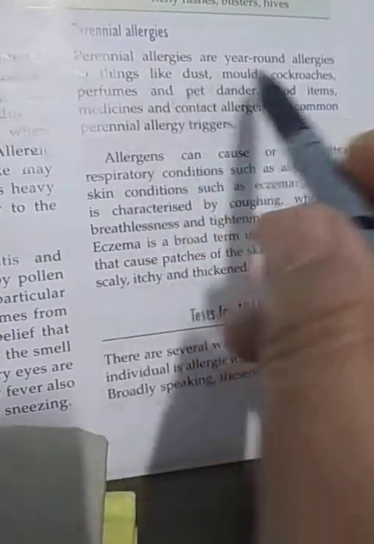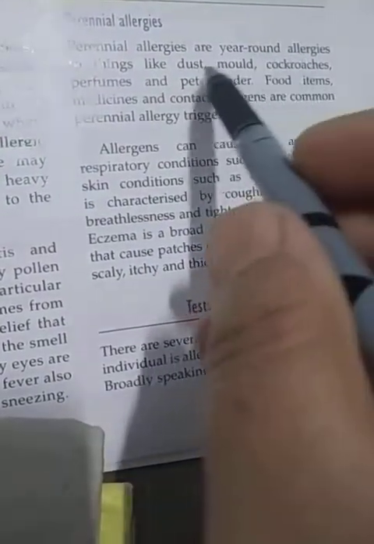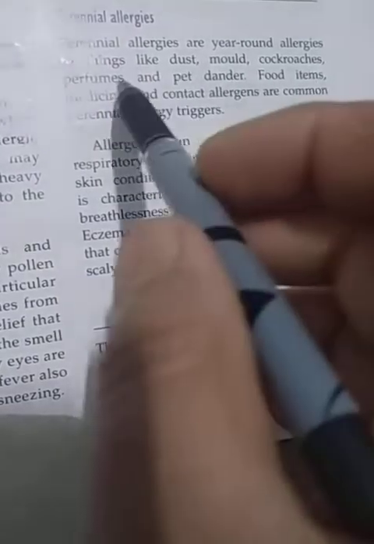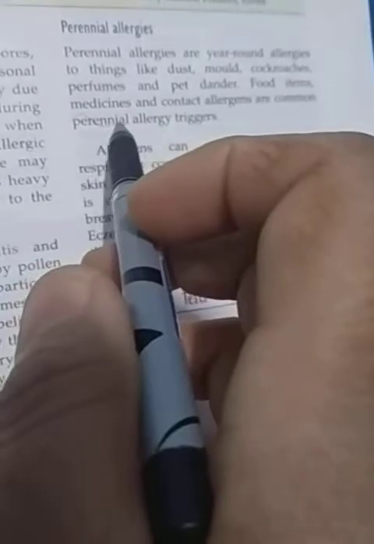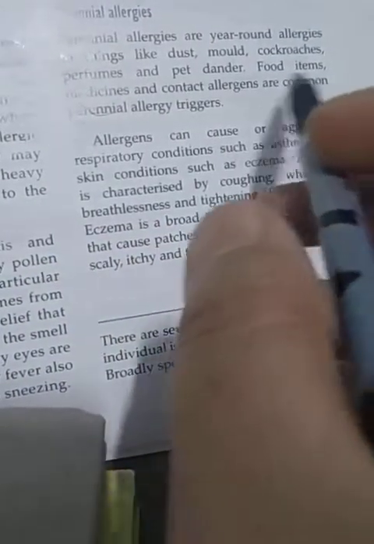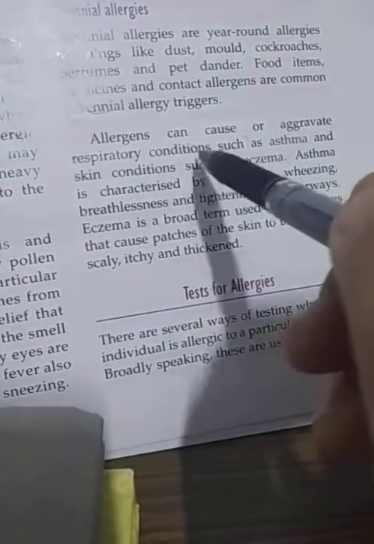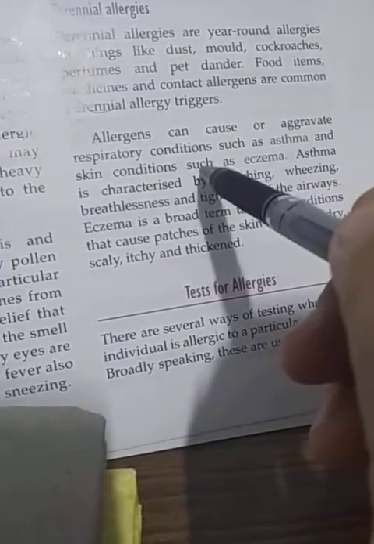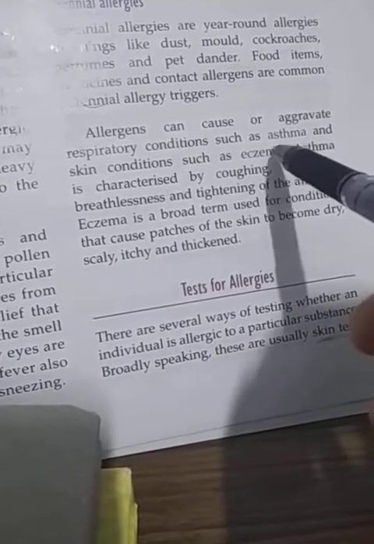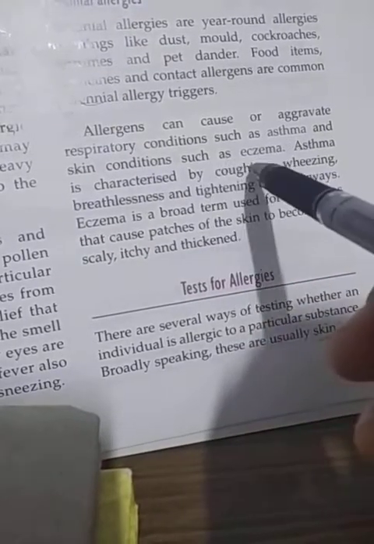Some people may be allergic to dust, mold, cockroaches, perfumes, pet dander, food items, medicines or contact allergens. Allergens can cause or aggravate respiratory conditions. What conditions? Conditions such as asthma or eczema.